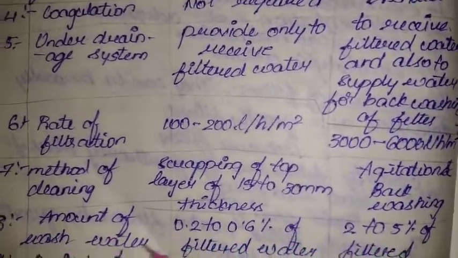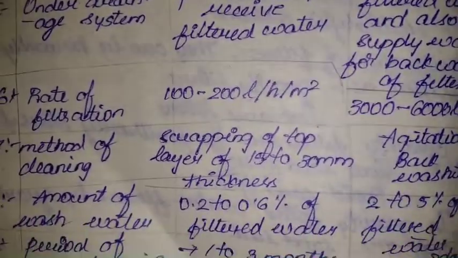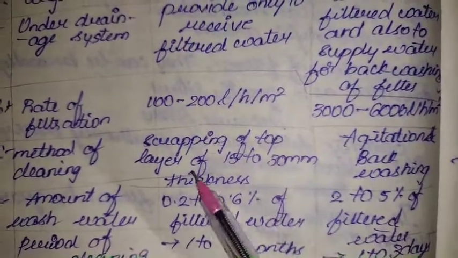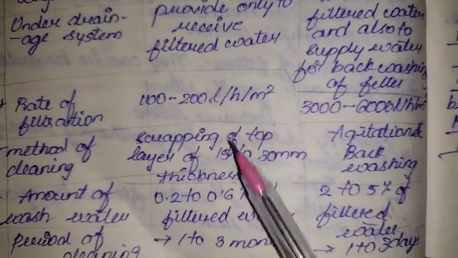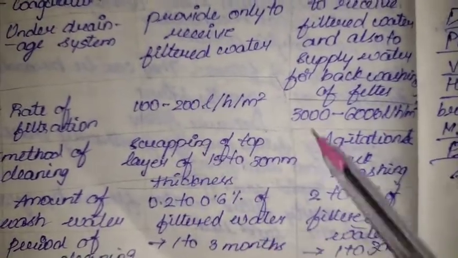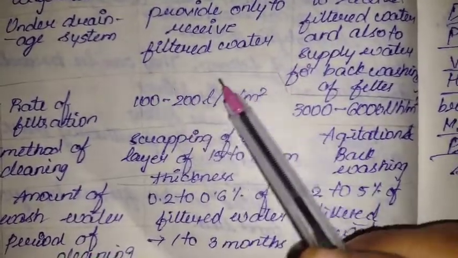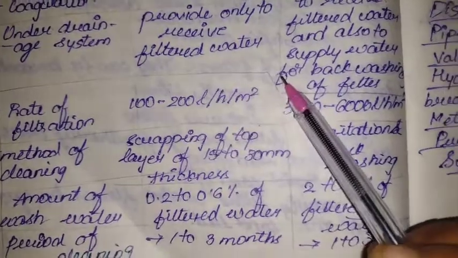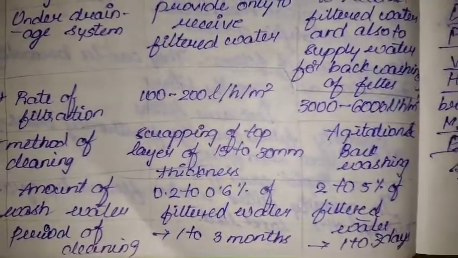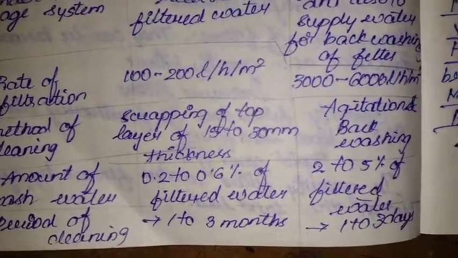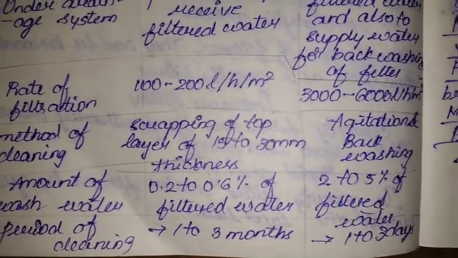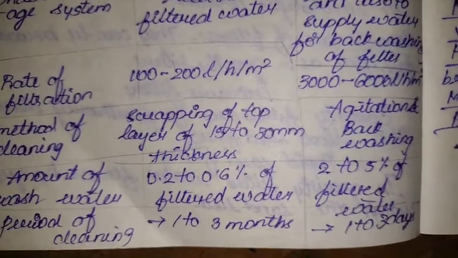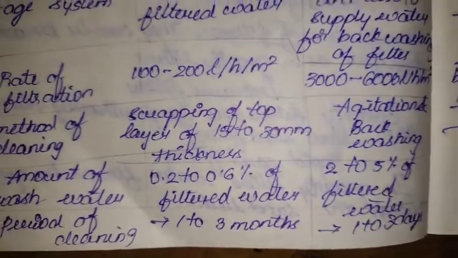Okay, next, method of cleaning. Scraping of the top layer of 15 to 30 centimeters thickness. Whenever we are straining through the filter, there will be some sludge developed on top. We call it a skin, which has to be removed to make the filter more effective again. When it is filled with all that mud or dirt particles, it is very difficult for the water to pass through it.